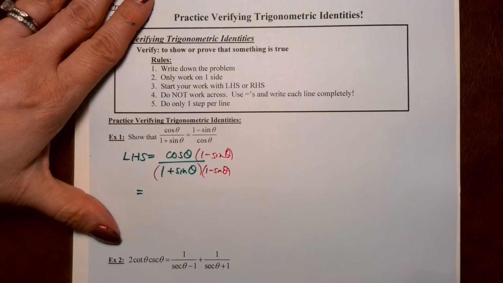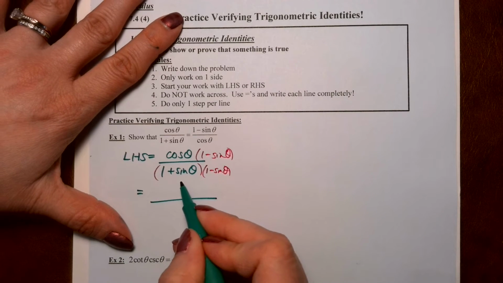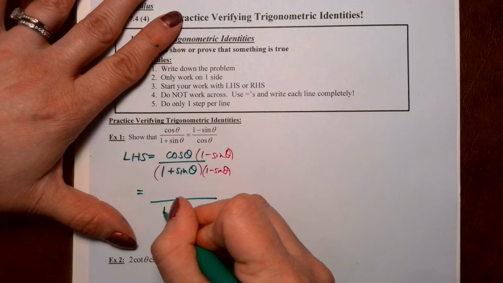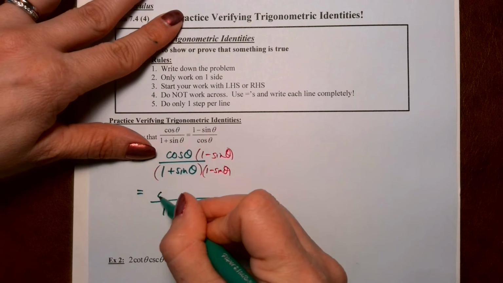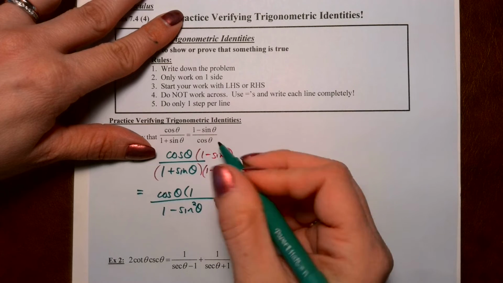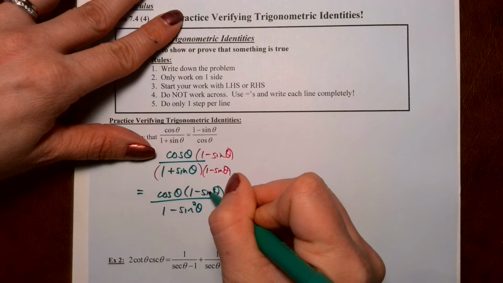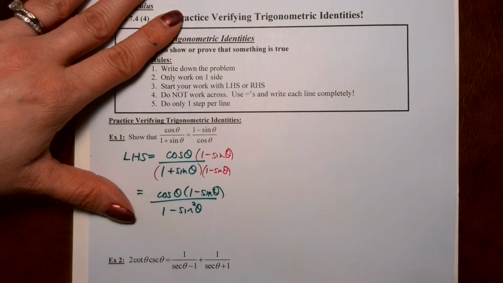So let's see, in the denominator, we're going to multiply these together to make a difference of squares. Oops, sine squared. The numerator, okay, is going to get the parentheses. Just keep it the way it is. Again, I don't want to mess up 1 minus sine. That's what I'm trying to make.